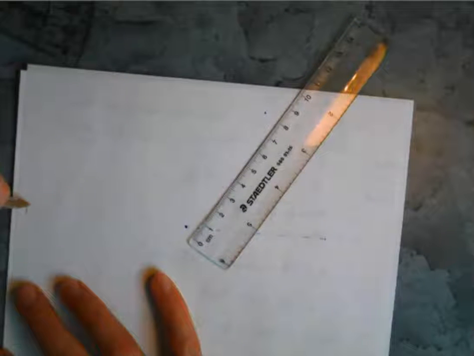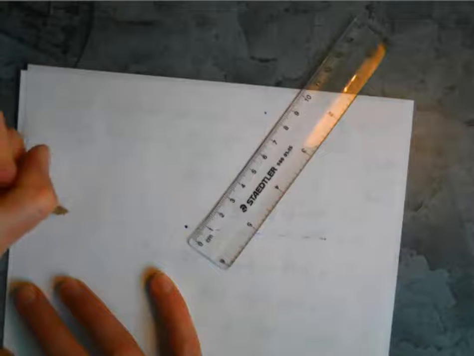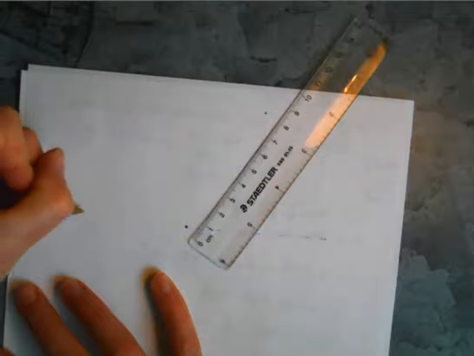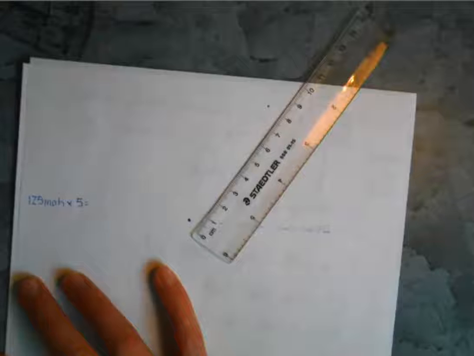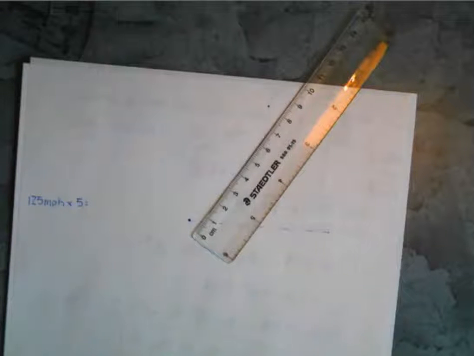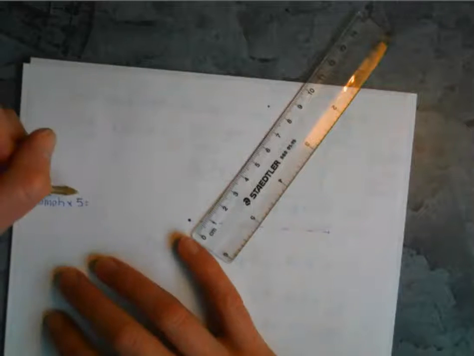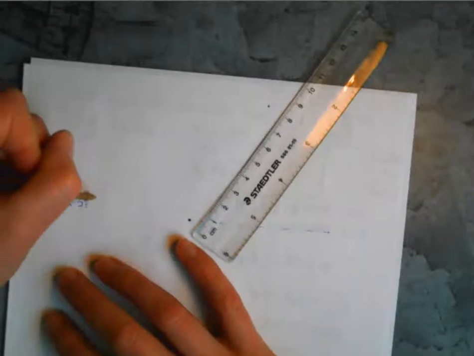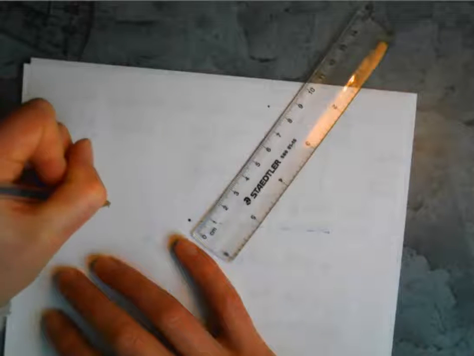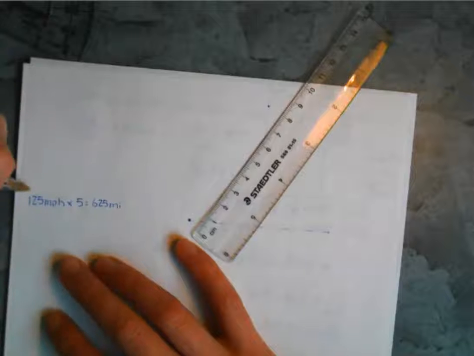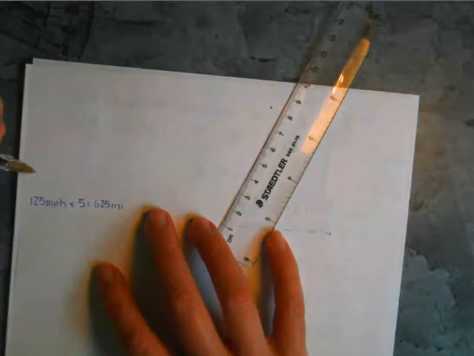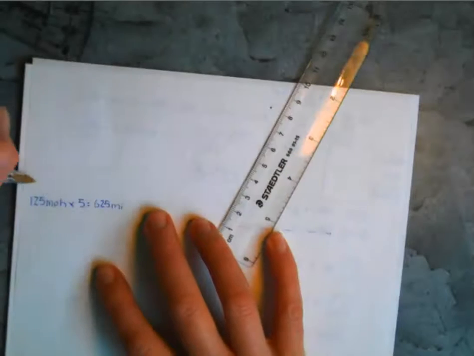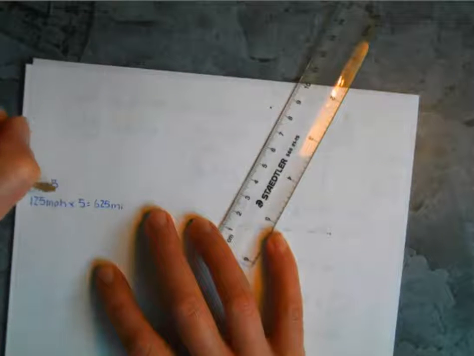So remember, with speed and time, you can always say, okay, if I did 125 miles per hour, how many hours did I travel for? 5. So I just multiply those two values together, and that gives me my total distance. So that should be 625 miles. Is from point, let's see, what did they call it, point A to point B. Okay.